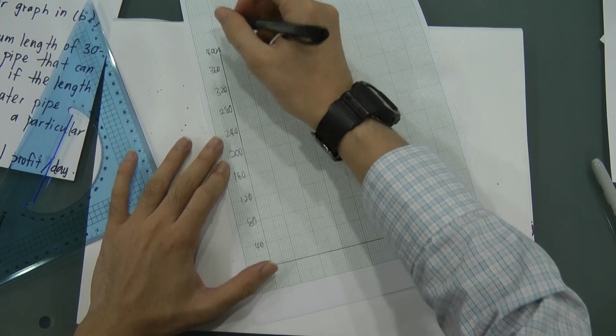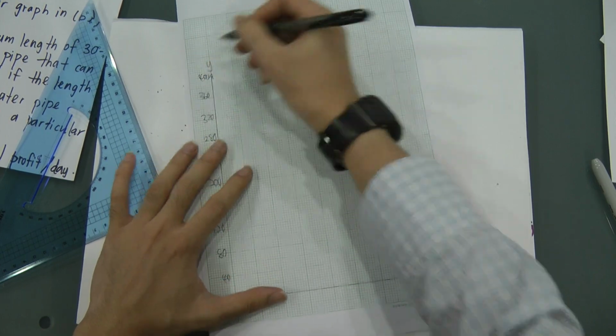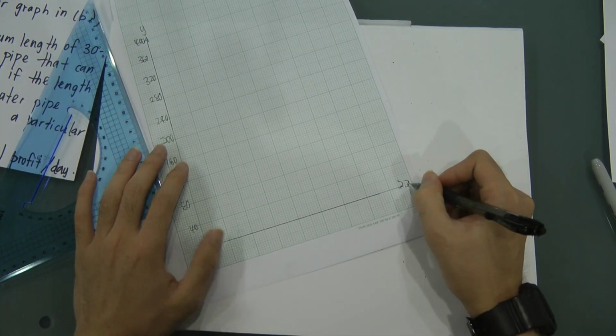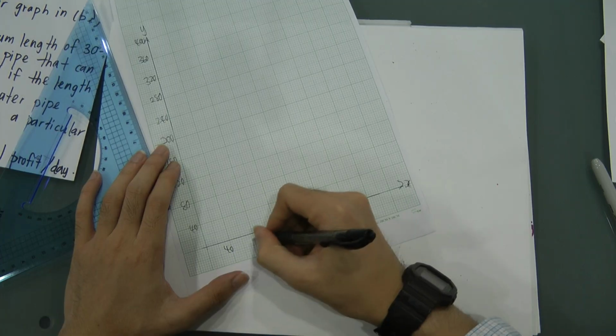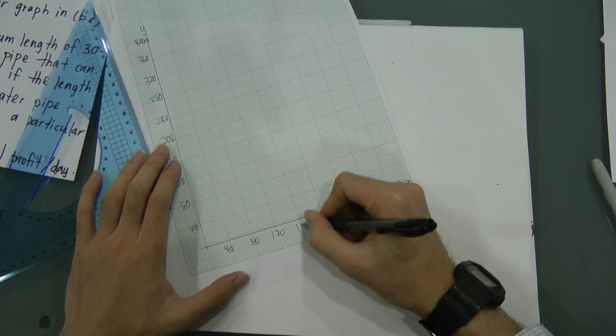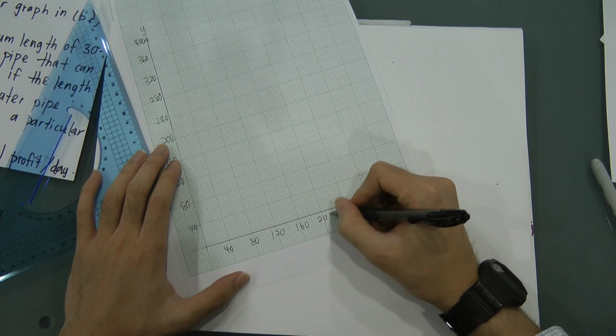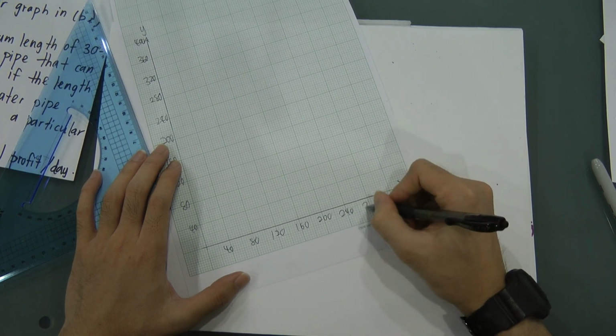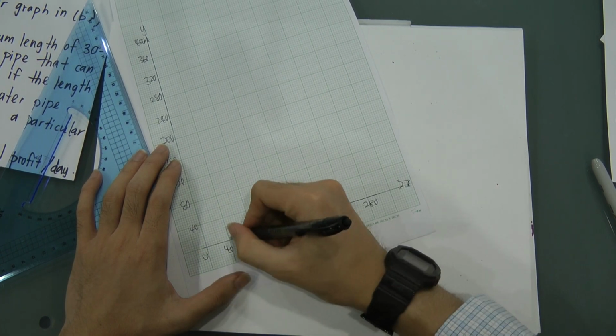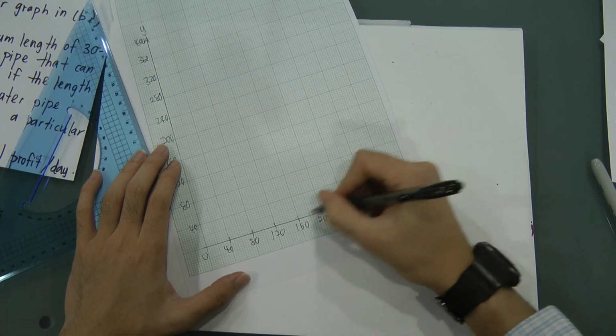Let's say this is Y. This one will be X. For X, same thing, 40, 80, 120, 160, 200, 240, 280. Let's say this is 0. So I draw the graph quickly.